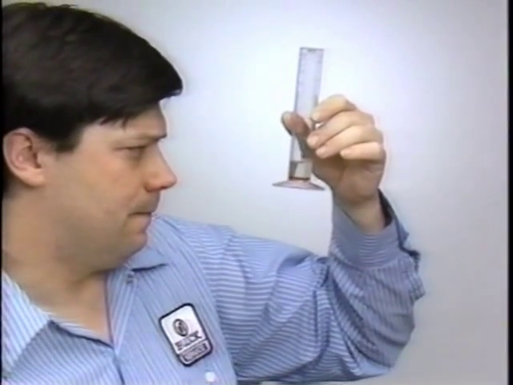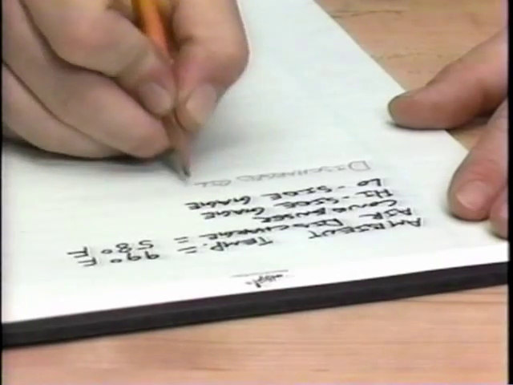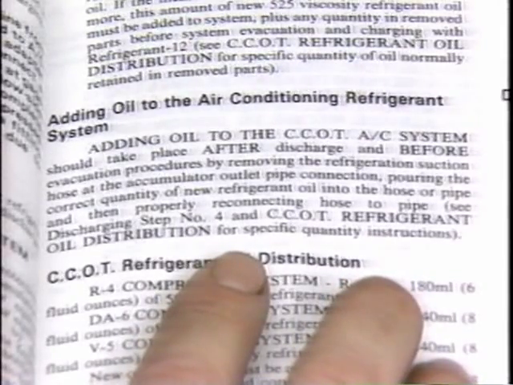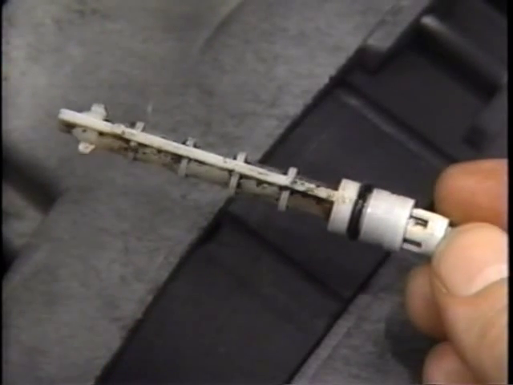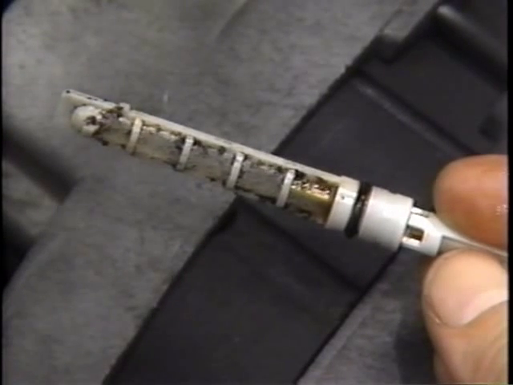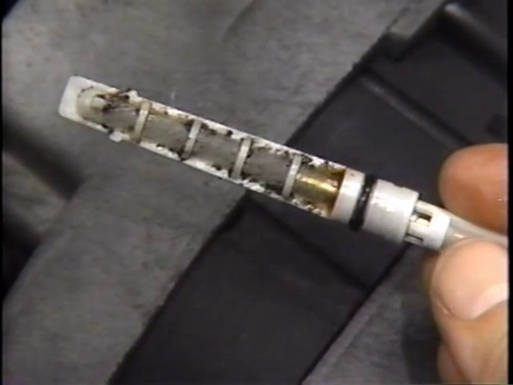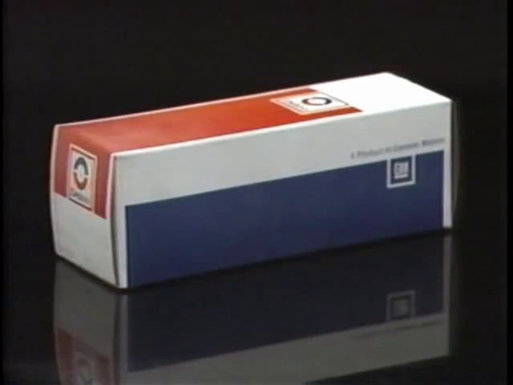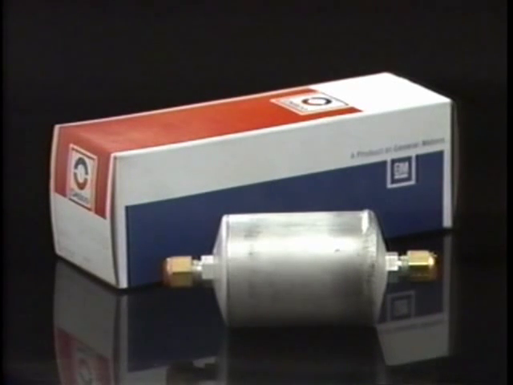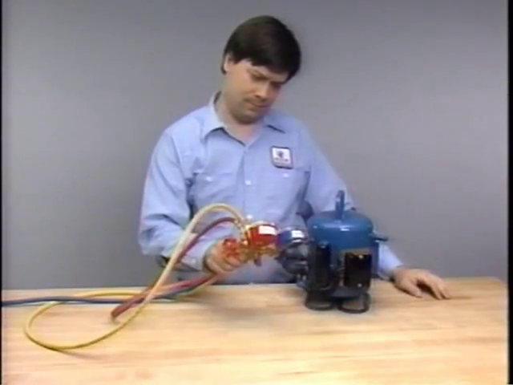When discharging is complete, measure and record the total amount of oil collected. If it is more than 1/2 fluid ounce, add oil to the system as described in the Buick Chassis Service Manual. Now remove the orifice tube and re-inspect it. If some contamination still exists, thoroughly clean it. If needed, a new orifice tube should be installed. Also, install this inline filter kit. There are 2 types available depending on the vehicle application. Both kits come with complete installation procedures. You can then proceed to evacuate the system.